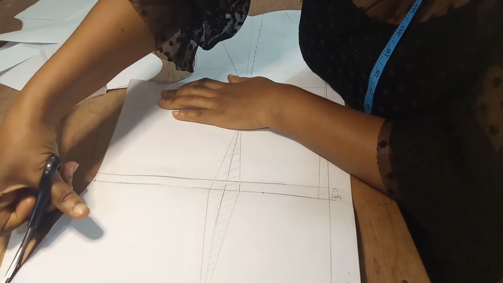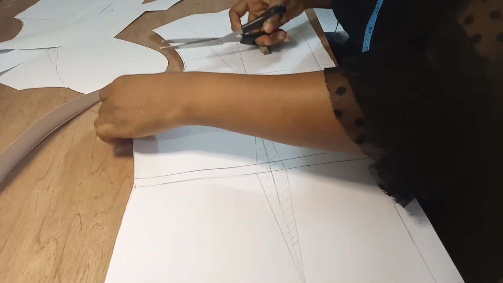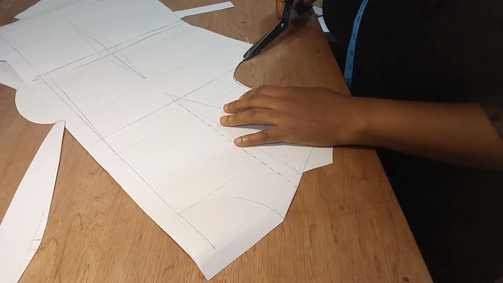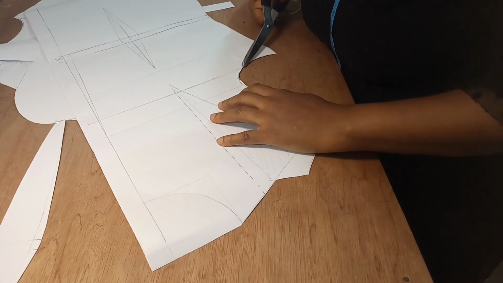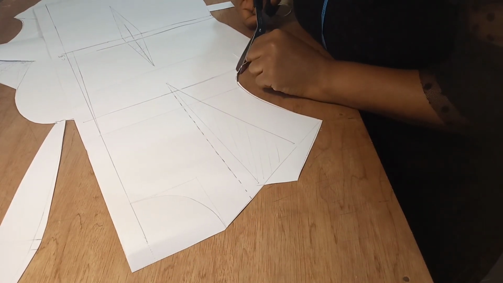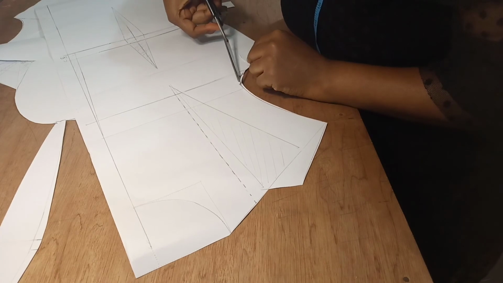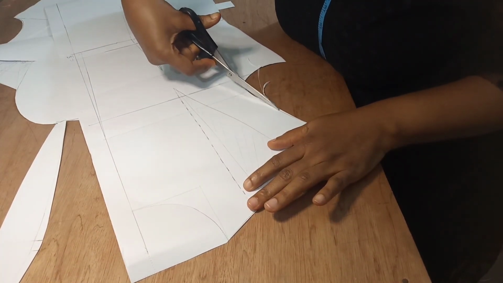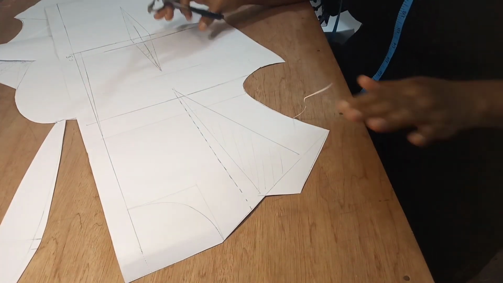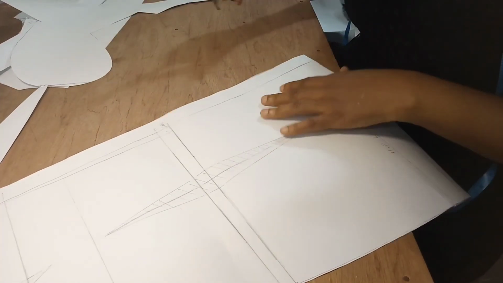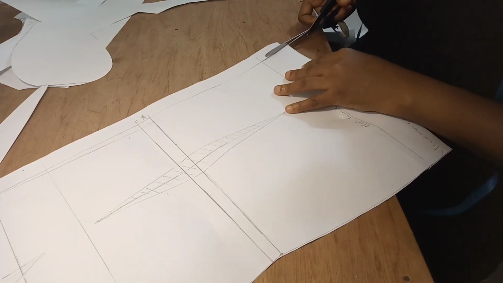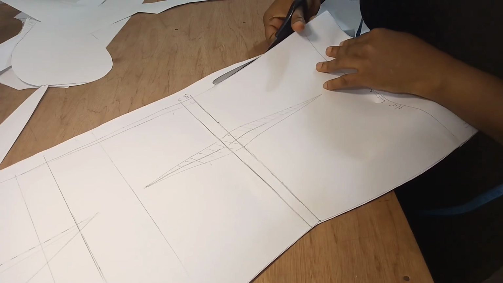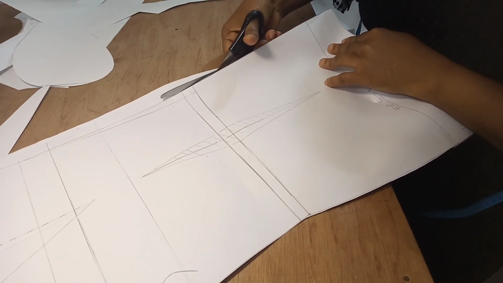We cut, and that's it, try to trim this off. And that's that. Now cut out this margin that we have there.